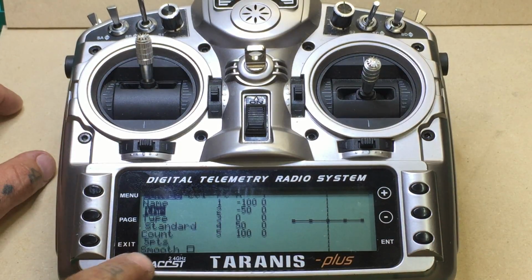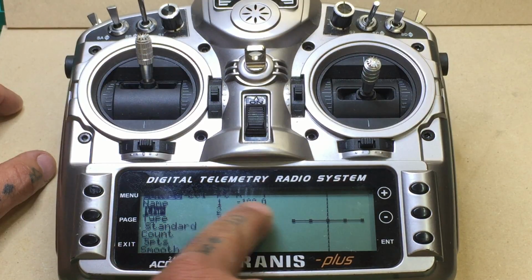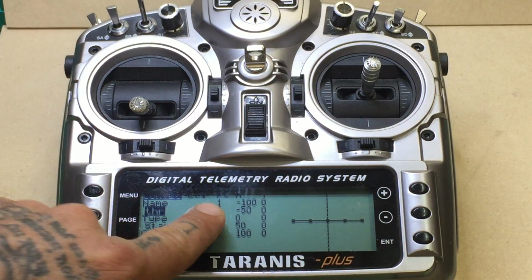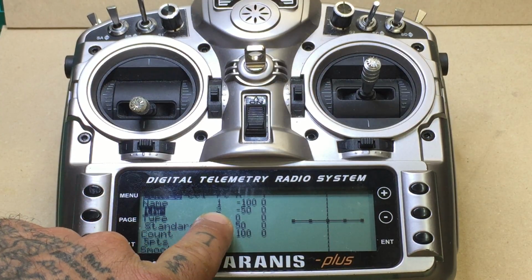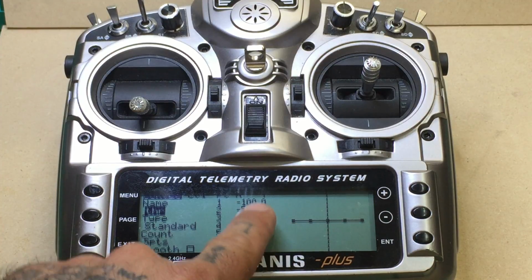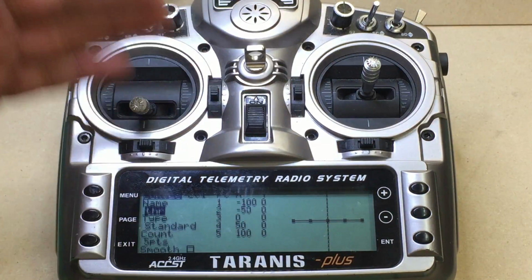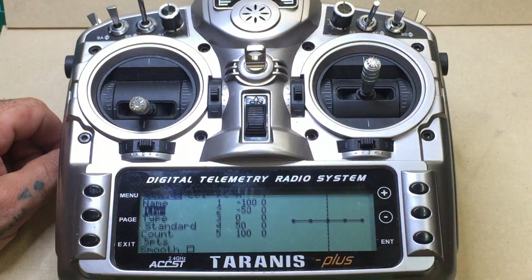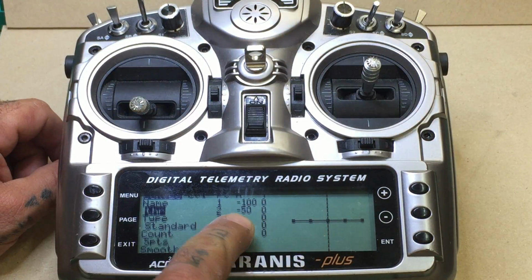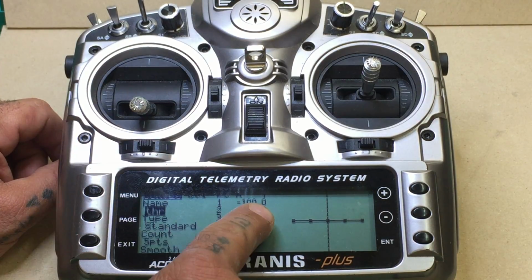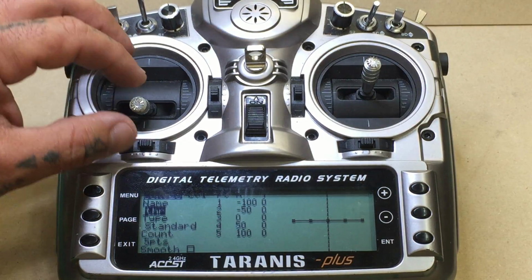These are the things I want to pay attention to. This is a 5-point curve. So you have point 1, which is -100, right? Which means when the stick is all the way down, you're at position number 1. The X value shows you here. The Y value is at 0, meaning we're not moving this throttle point any differently than its value. So at -100 you're at 0, which is fine. We're not going to adjust it.